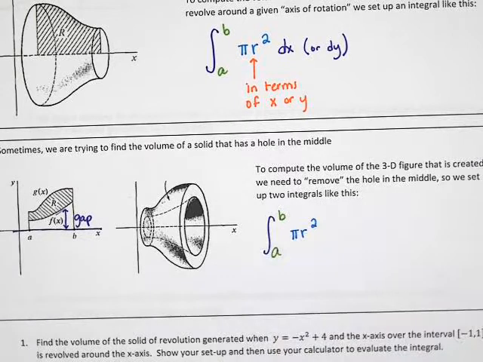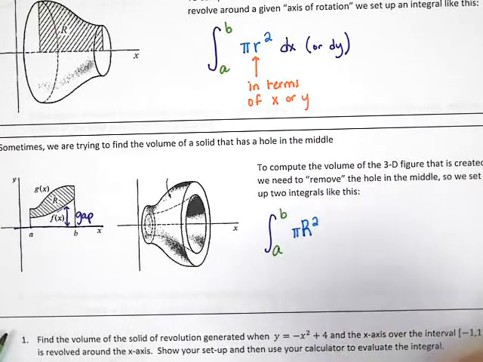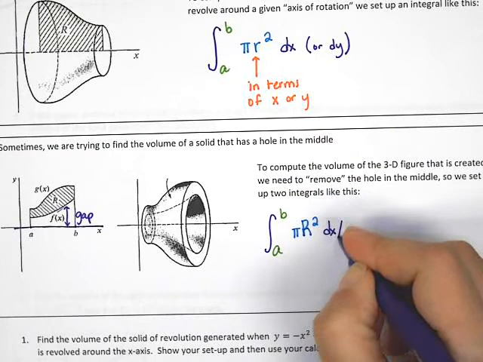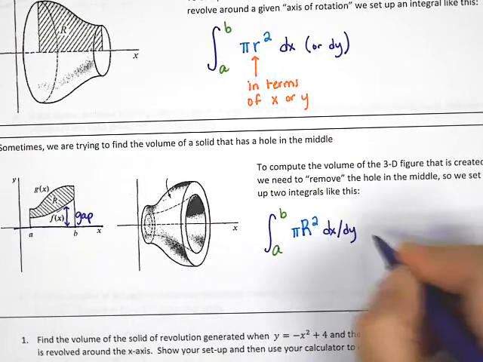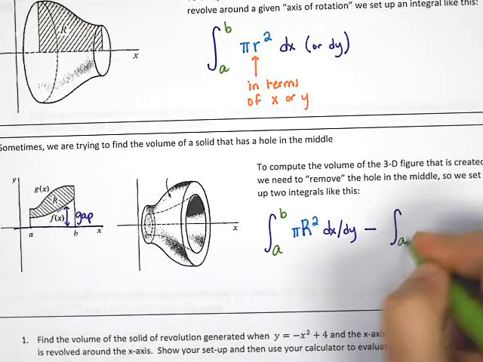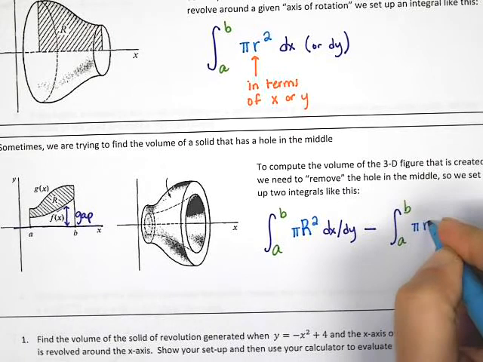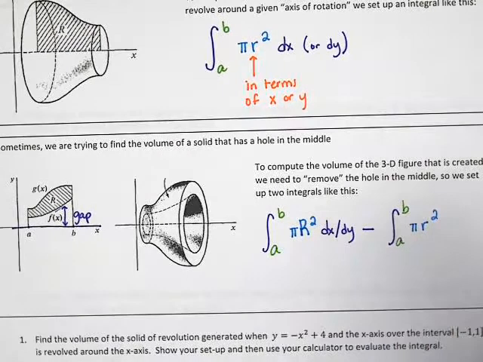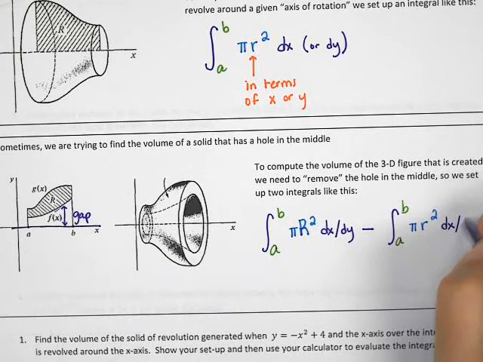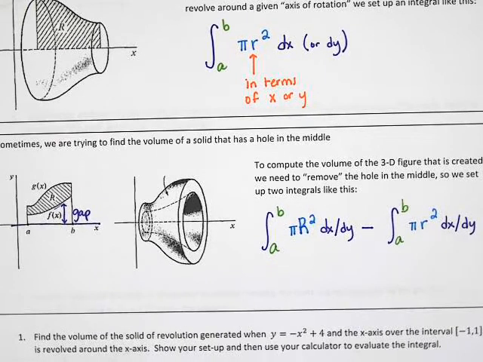But this would be what we call big R. And then either dx or dy, minus the integral from A to B of pi times what we call little r squared, and then either a dx or a dy depending on which direction you're revolving.